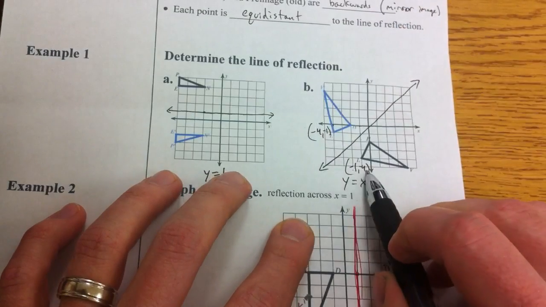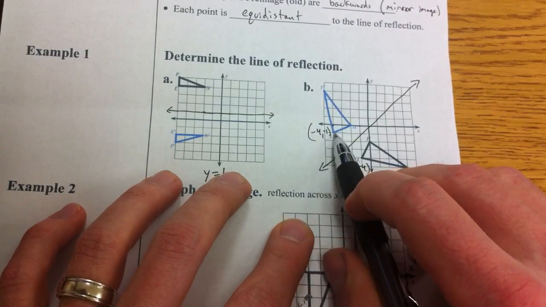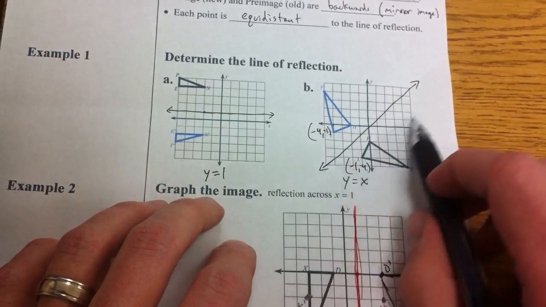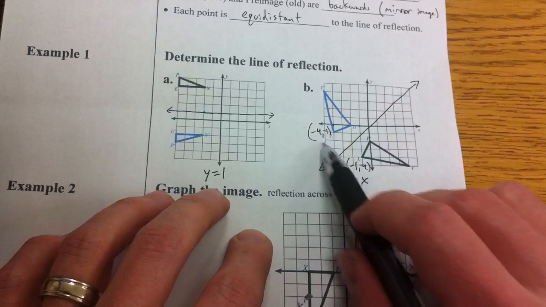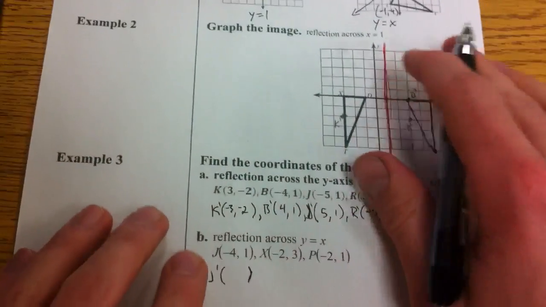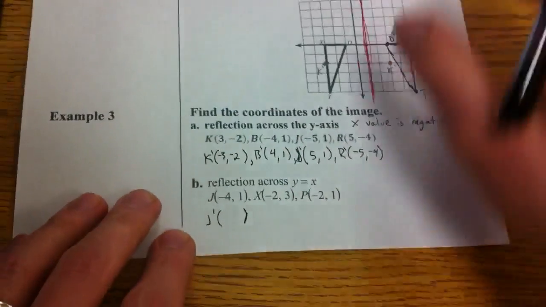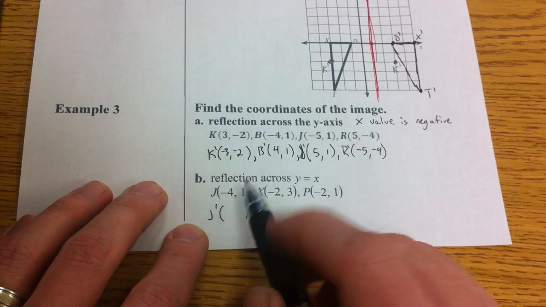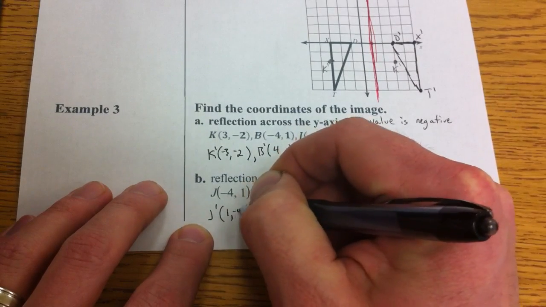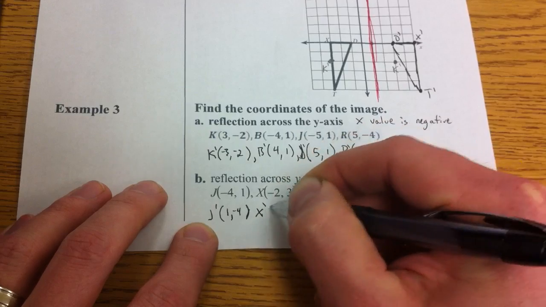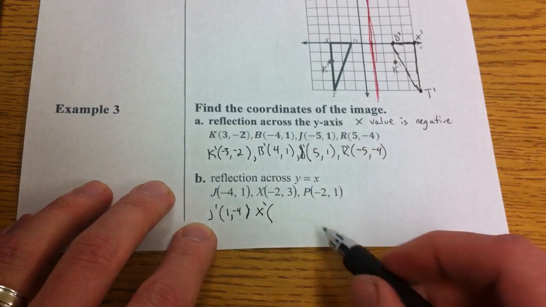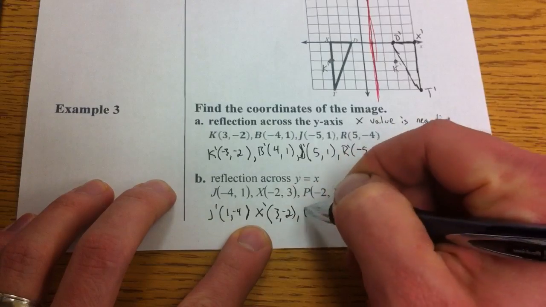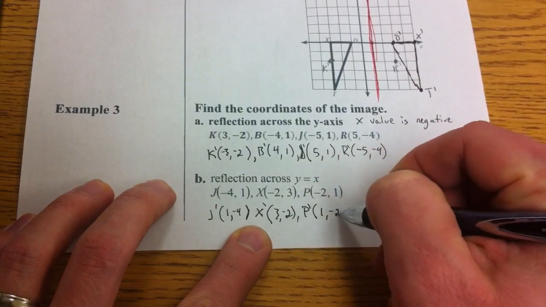So how would I go from -1, -4 to -4, -1? Well, they just simply switch places. So when I reflect something across the line y equals x, my coordinates just switch places. So what was the x becomes the y, what was the y becomes the x. So take that for this one. -4, 1 is going to become 1, -4. You do it for the rest of these and see if you can get the rest. So switch places, I get 3, -2, and then P prime becomes 1, -2.